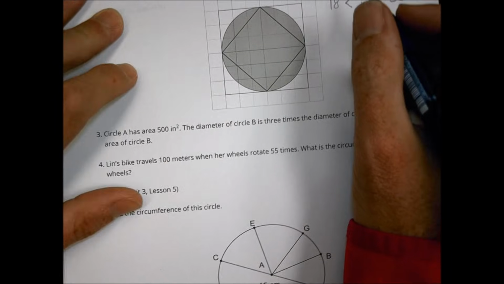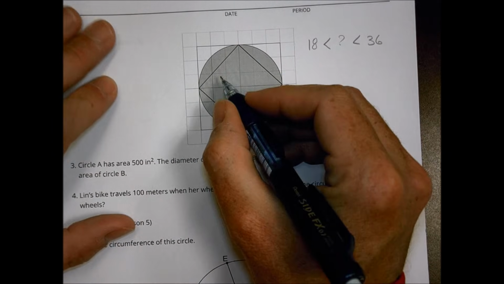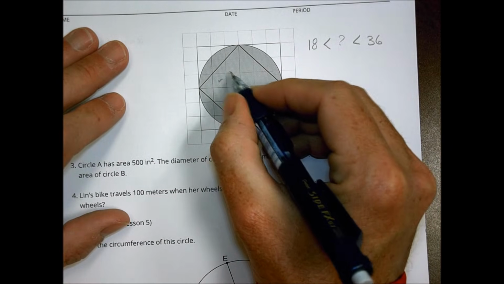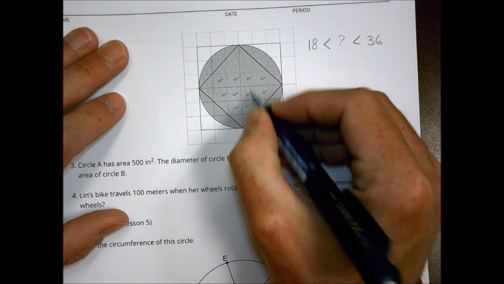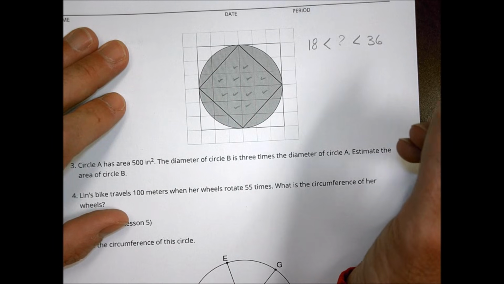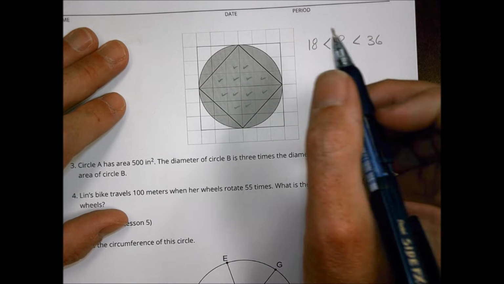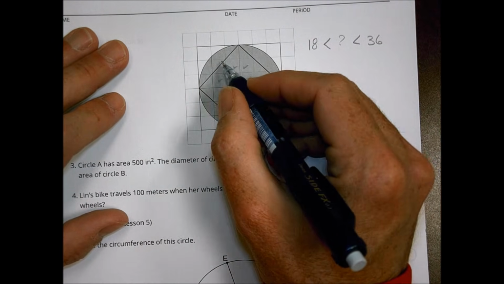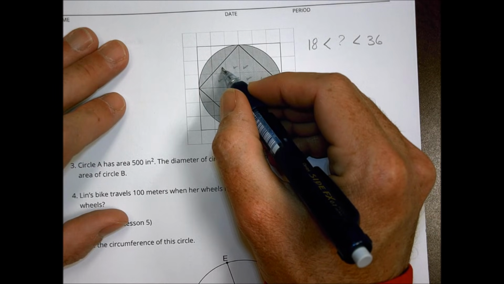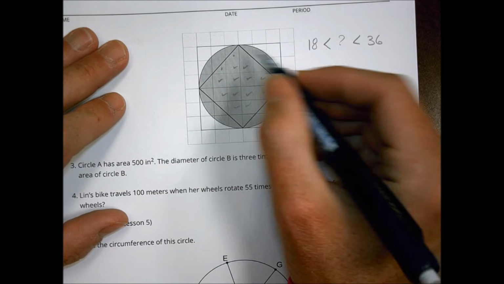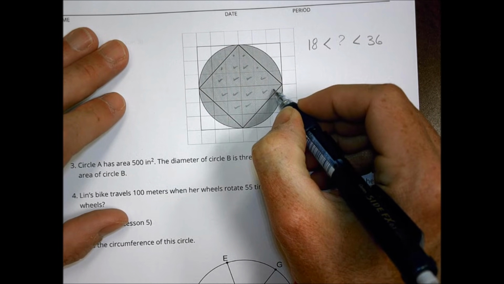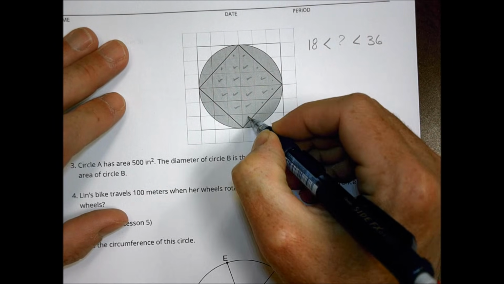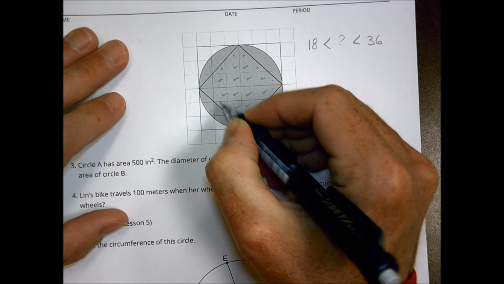So again, looking at the picture, I have 1, 2, 3, 4, 5, 6, 7, 8, 9, 10, 11, 12 shapes already right there. That's already 12 squares. I have these halves that combine to make whole ones. So here's 12. This becomes 13 when I put those together. 14, and then I have a 15, a 16. Here's 17, and here's 18.